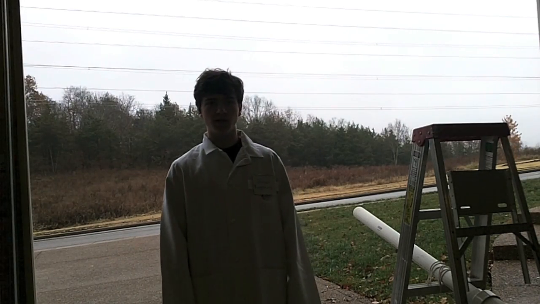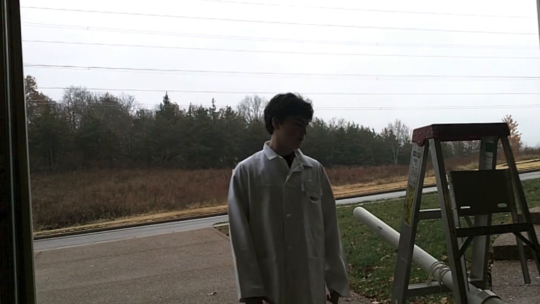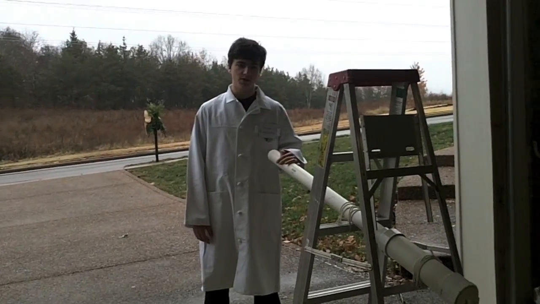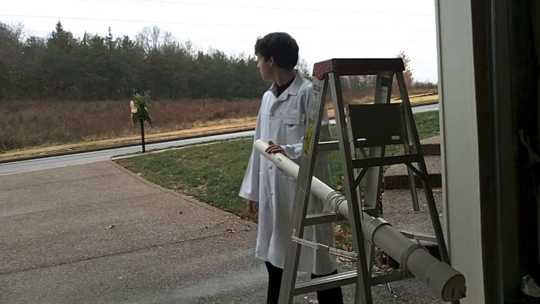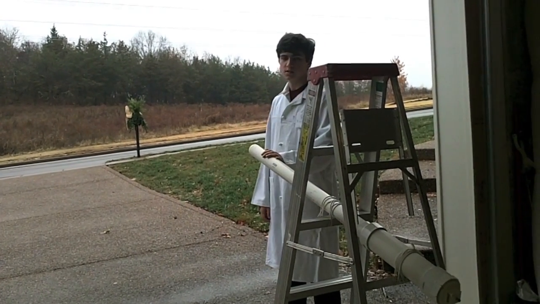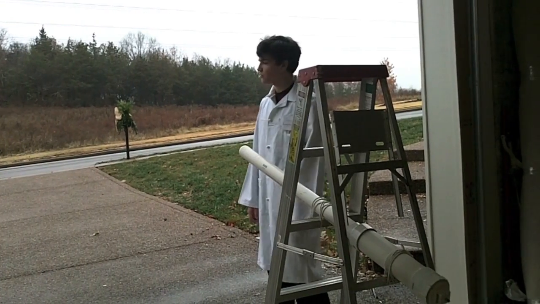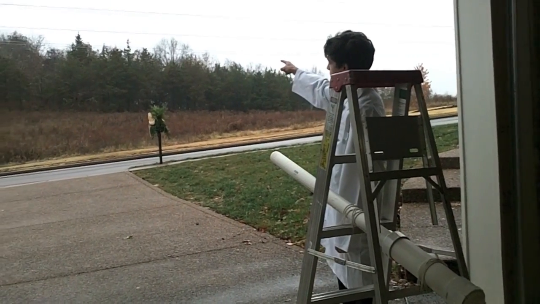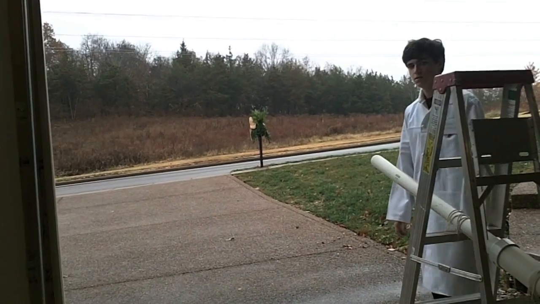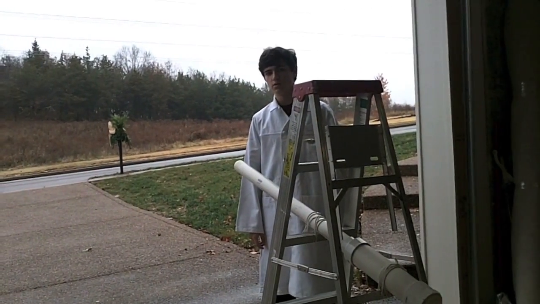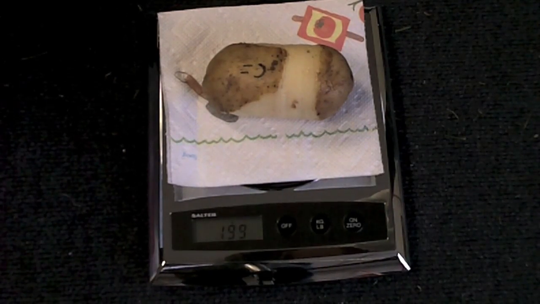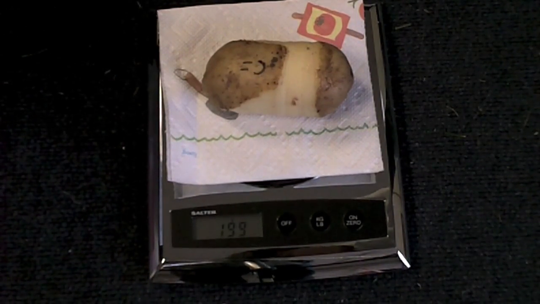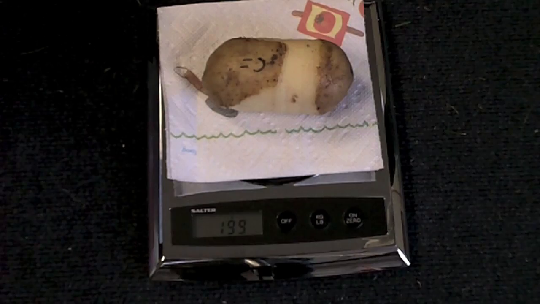Alright, so we have the potato cannon set up. The barrel's 91 centimeters long. It is 117 centimeters above the ground. And it's set up at 30 degrees above the horizontal. And we're going to be firing it into the woods. Hopefully we don't hit a deer. Alright, so the potato weighs about 200 grams.